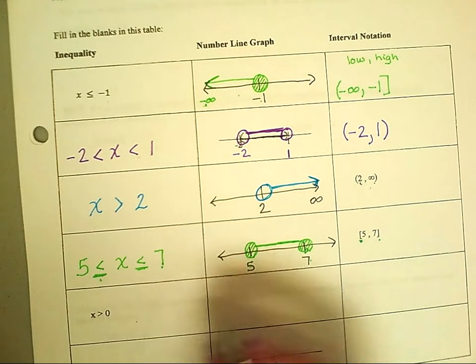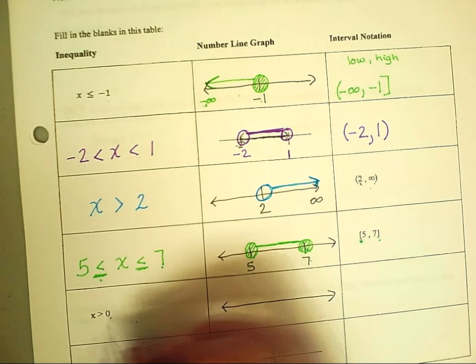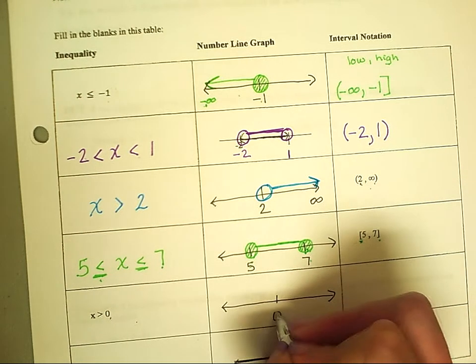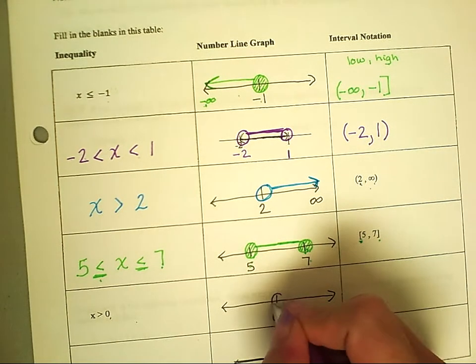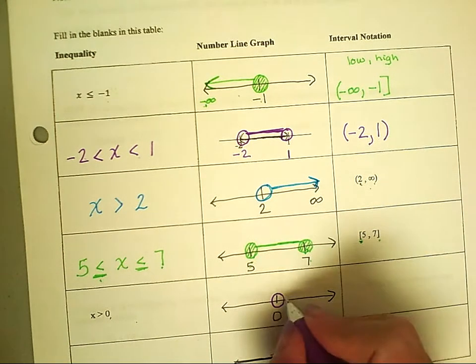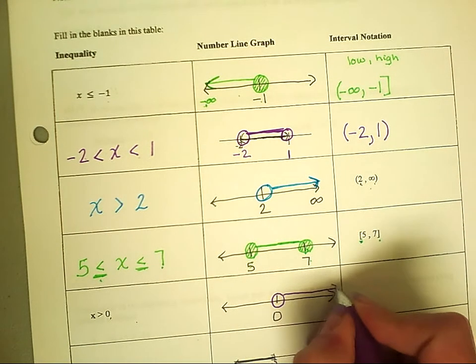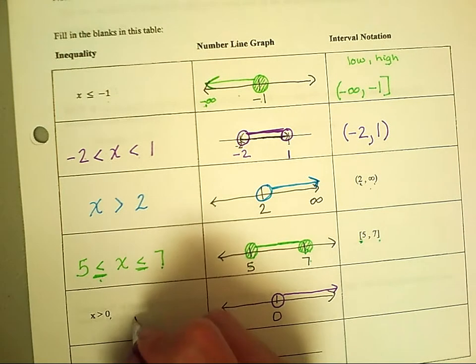Now this is an important inequality. The point of reference is 0, and we're saying x is greater than 0, not greater than or equal to, so it's an open circle. And so this is how we would shade it. This is another way of saying that x must be positive.